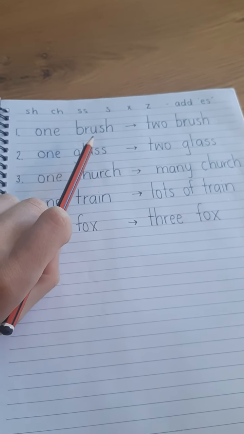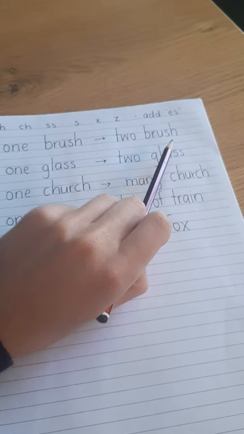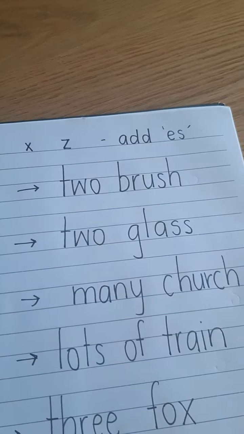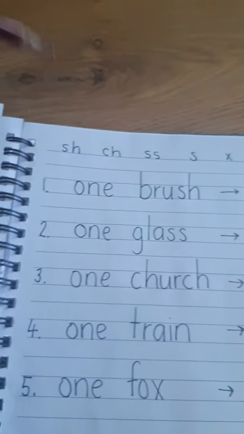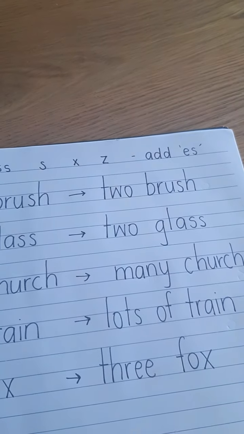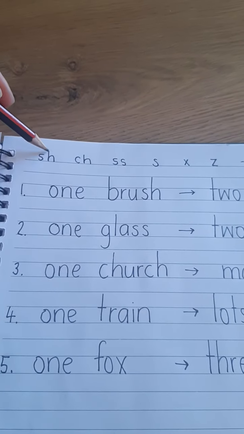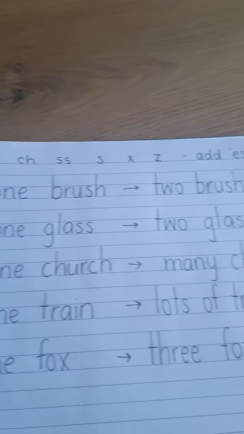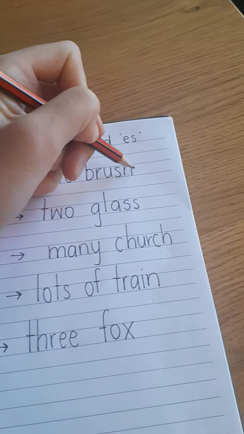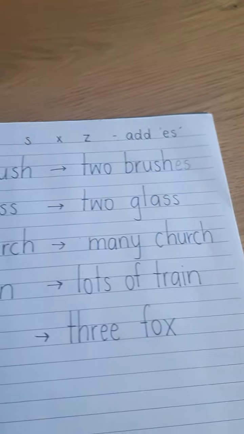So one brush or 2 brushes. What does this word brush end with? Does it end with one of these sounds? It does. It ends with the SH. So what you're going to do is, to make it plural, you're going to add an ES. Brushes.